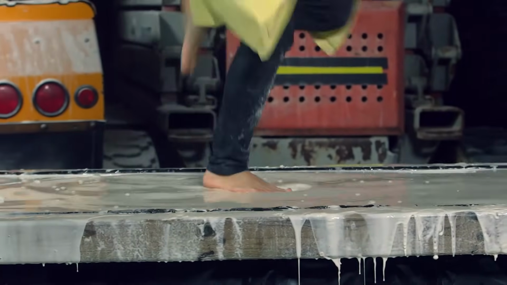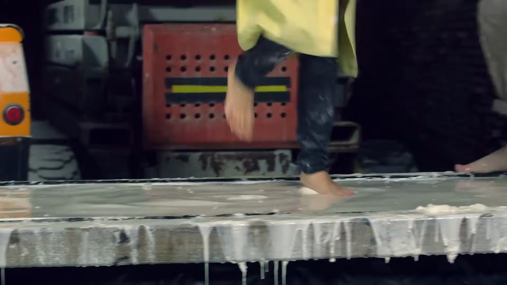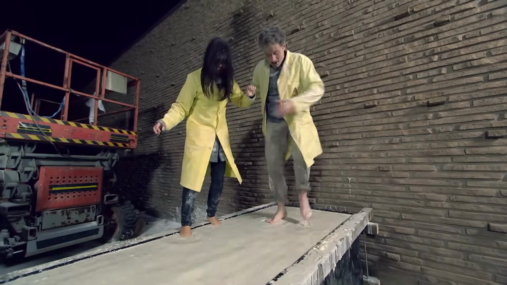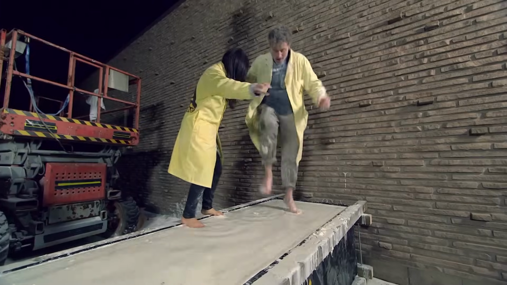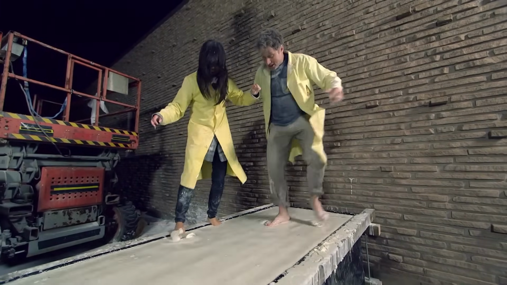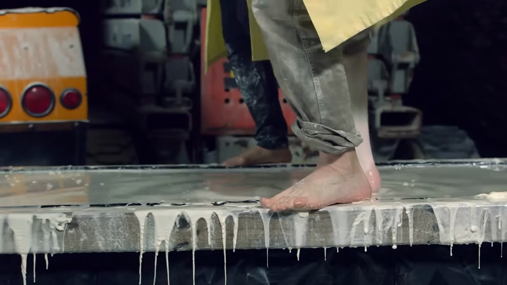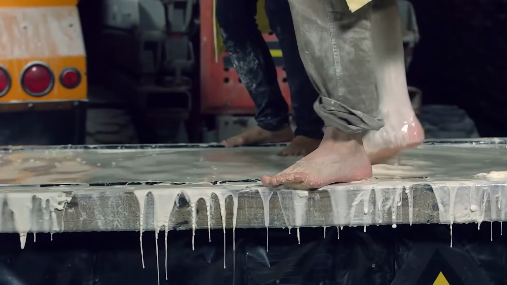Because cornstarch mud is a shear thickening fluid, it means it stays a liquid until you hit it suddenly, like with your hands, or in this case, our feet. And then it turns to a solid. So as long as Judy and I keep slapping our feet down with enough force, we can walk on top of it.